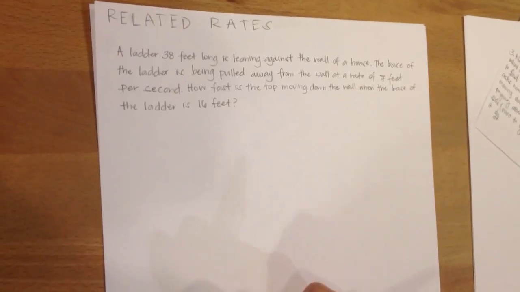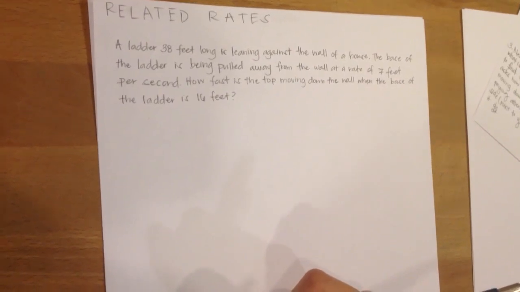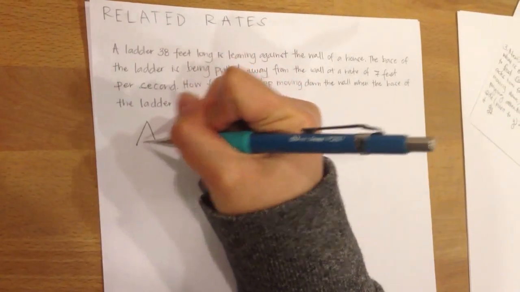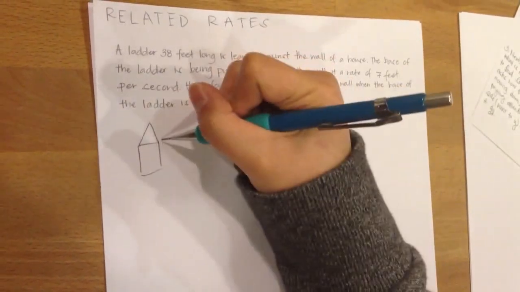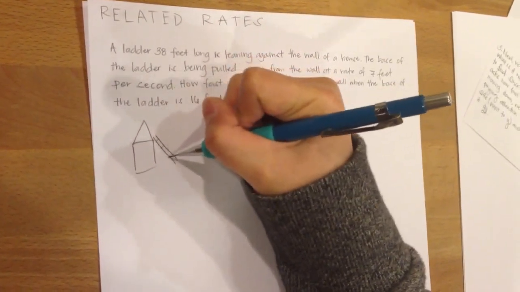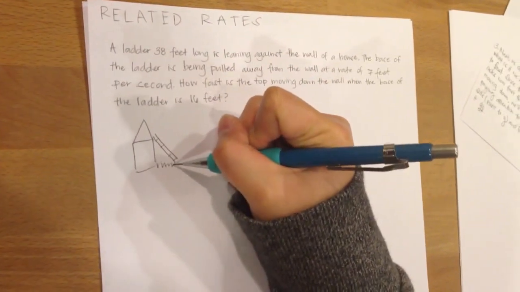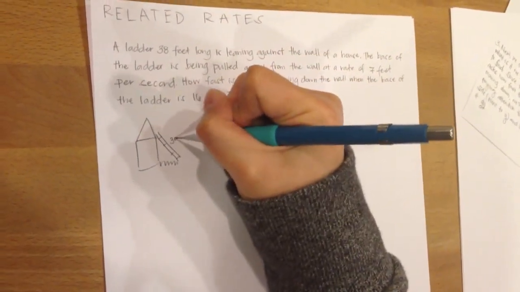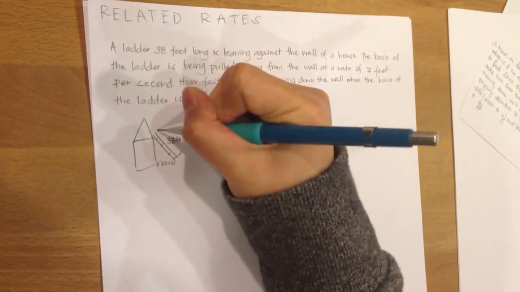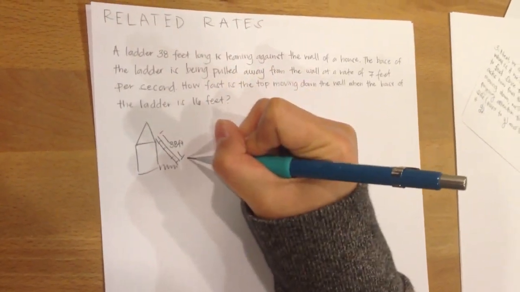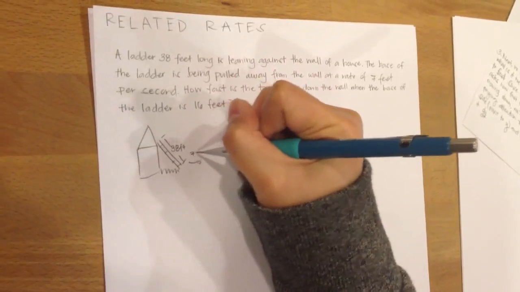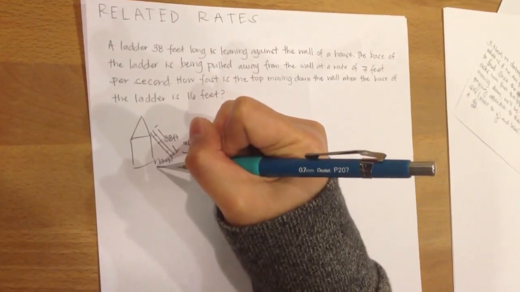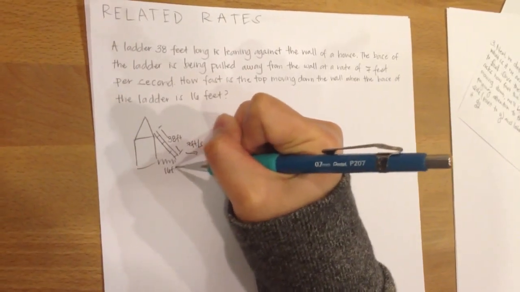With a related rates problem, it's best to draw and label an image representing the problem. So, we have a house and a ladder leaning against it, and of course the ground. We know that the ladder is 38 feet and that it's being pulled away 7 feet per second, and also that the base is 16 feet.